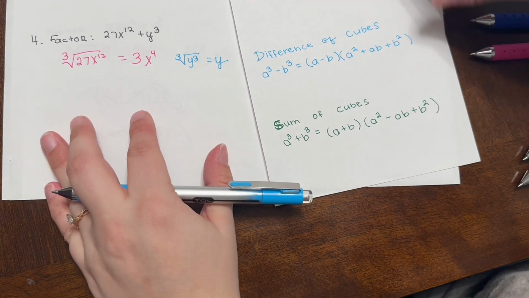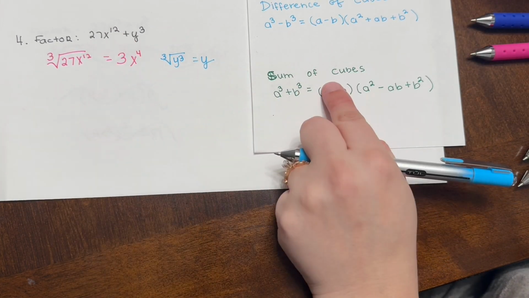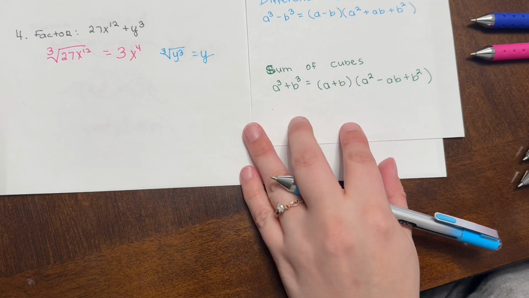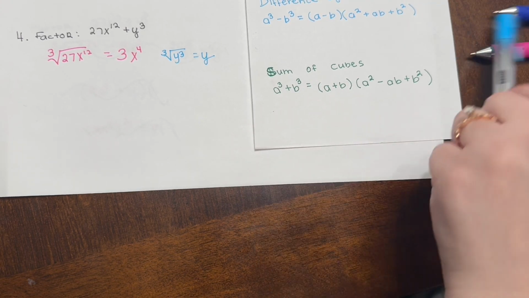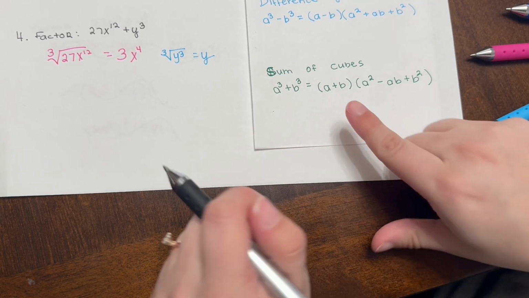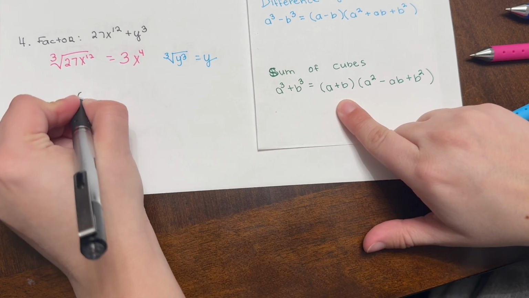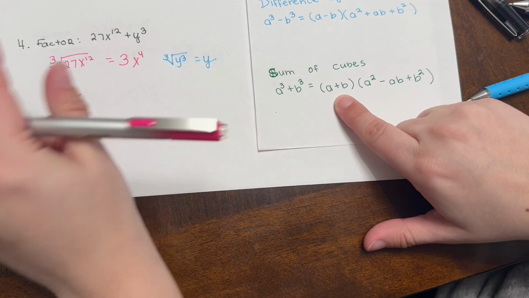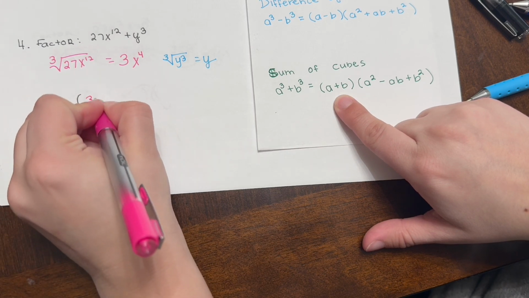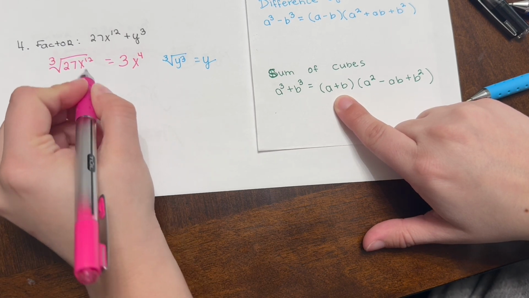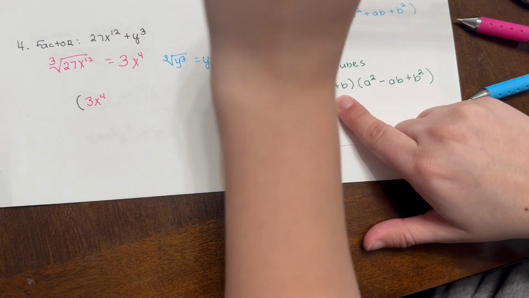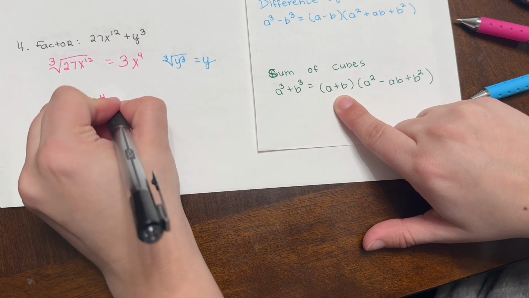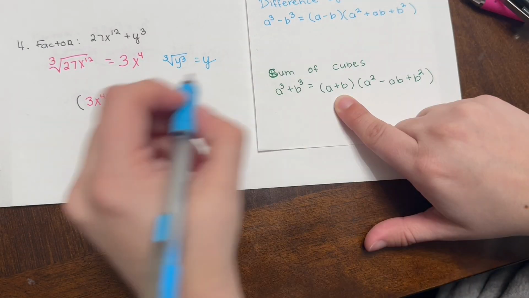Okay, so we can take the cube of both. That means we have cubes. Since there's a plus, we're going to be using our sum of cubes equation. So we're going to start with the easier part, which is that first part. So our a term is the cube root of the first one, so 3x to the fourth. Since it's a sum, we're going to have plus in this first set of parentheses, and then we take the cube root of our second term.